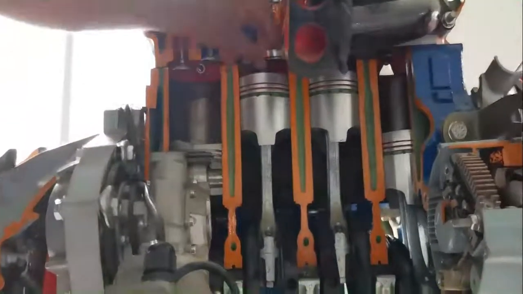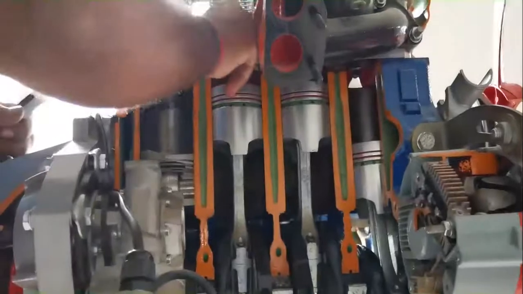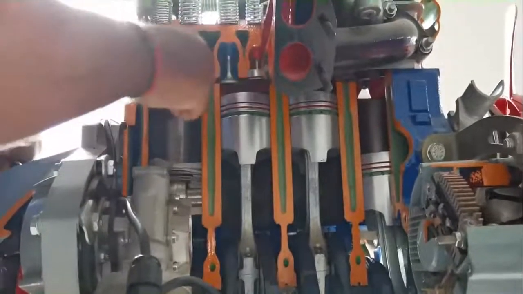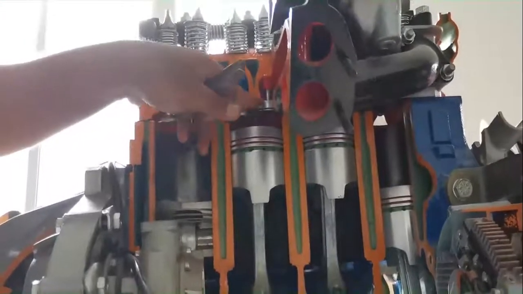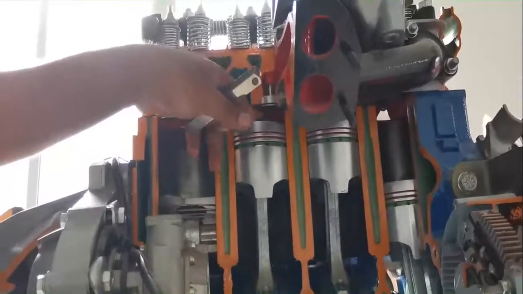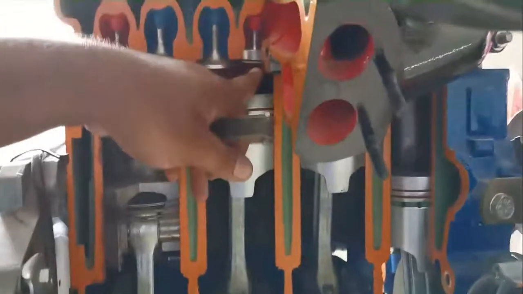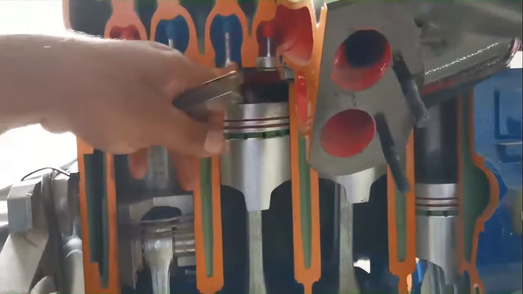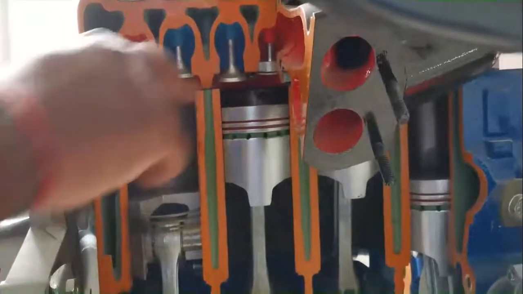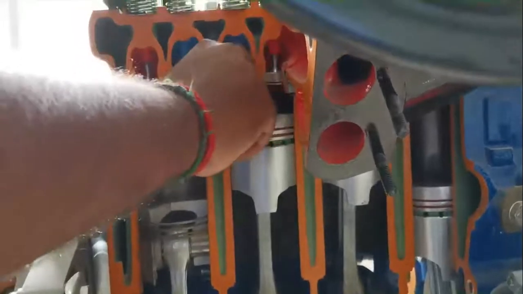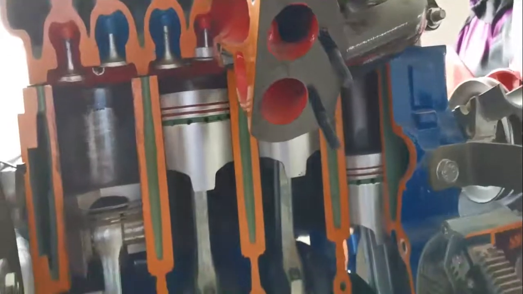Now you can see here there is a gap. Actually at this time both valves are open. That means the exhaust valve needs to close in a short amount of time, and the intake valve is also open. That is called the valve overlap. The time when both valves are open is called the valve overlap.